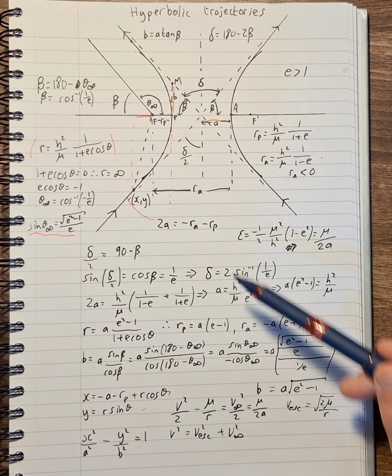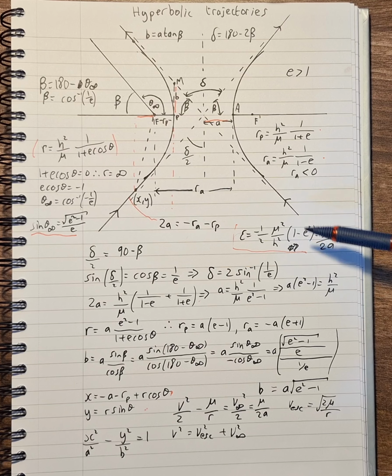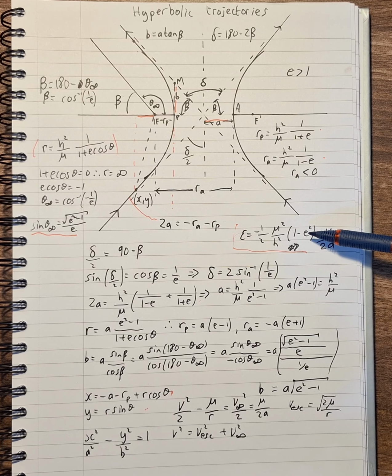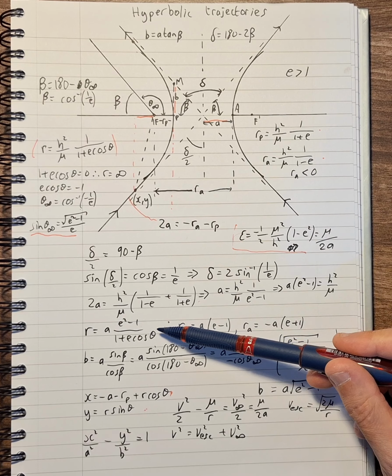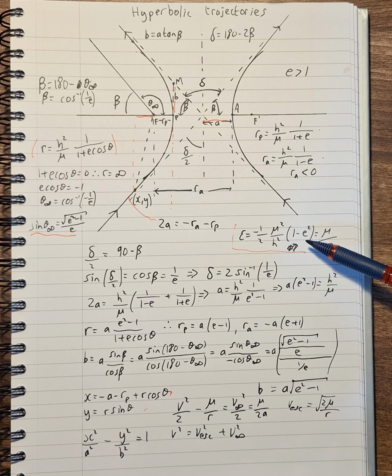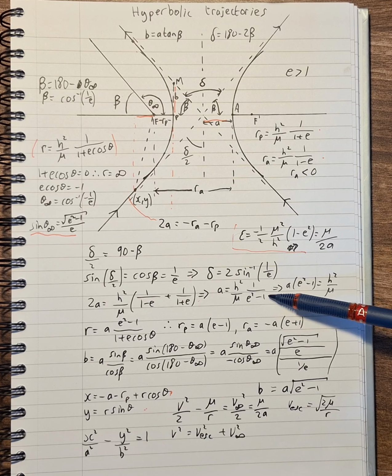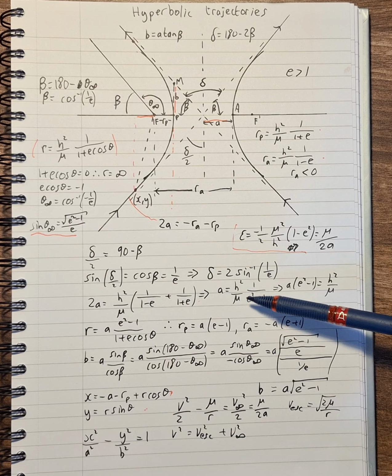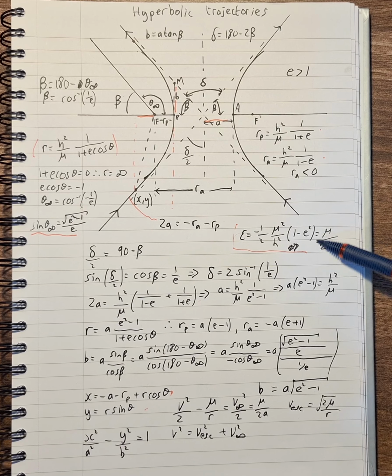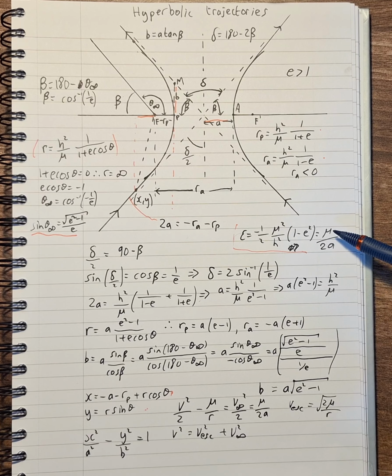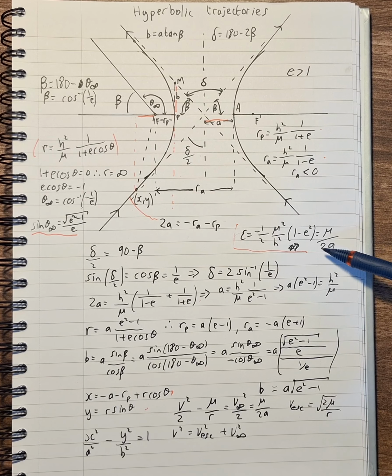And then for the energy, so this is our standard energy equation here. And if we take the 1 minus e squared from here, right? So if we solve for 1 minus e squared and put in these components into here, it simplifies into mu over 2a. So a lot of stuff cancels. So the energy of a hyperbolic orbit is mu over 2a.